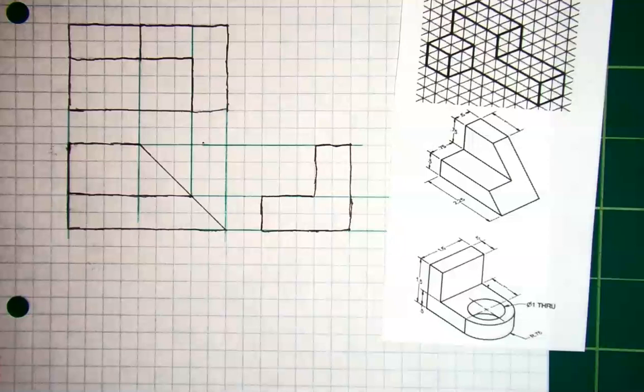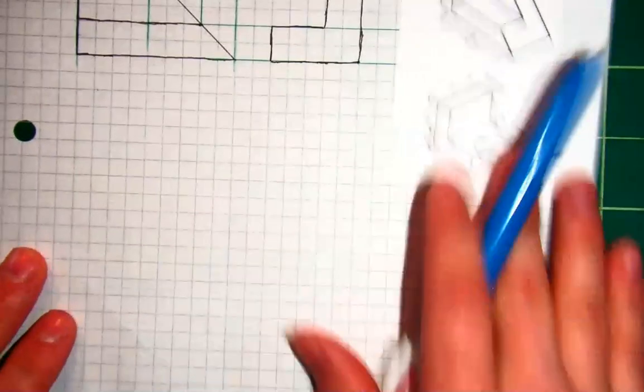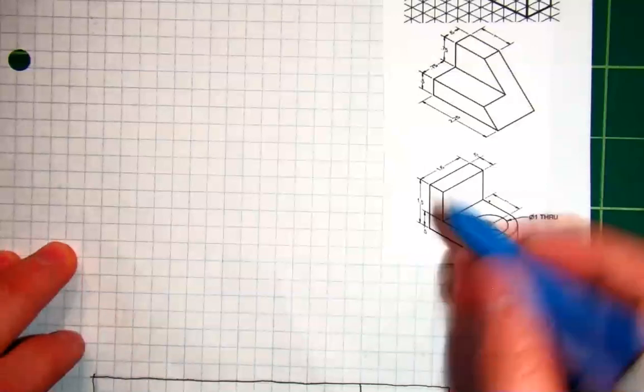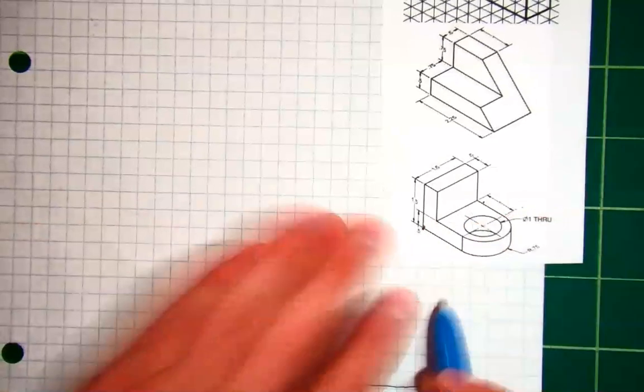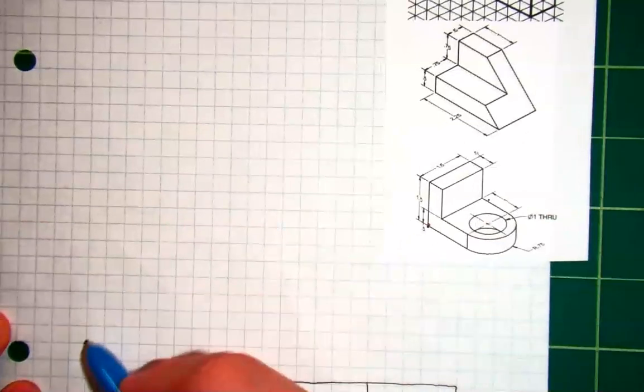Let's go ahead and get started on this last shape. Let's go down to the bottom of our page. I want to start with the front face of this last basic circle shape. I'm going to start with this bottom left corner right here, and I will draw it towards the bottom of my page off to the left.